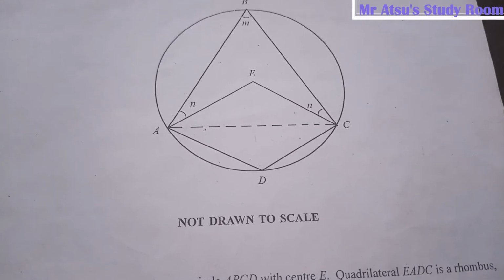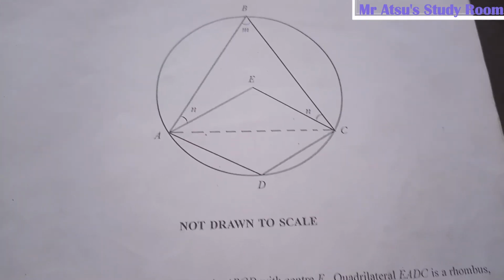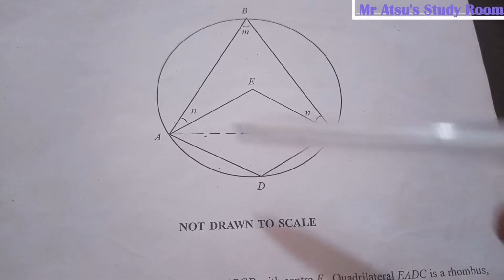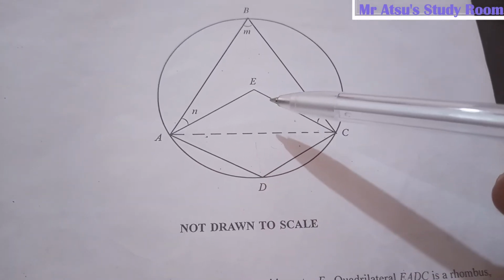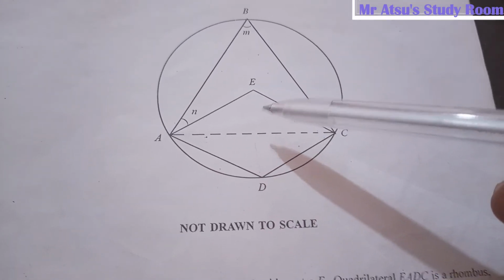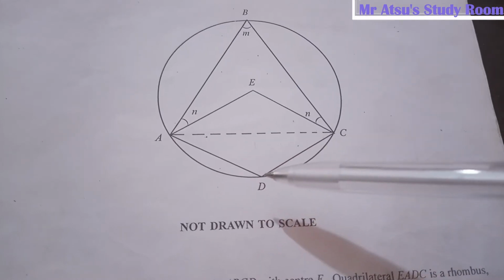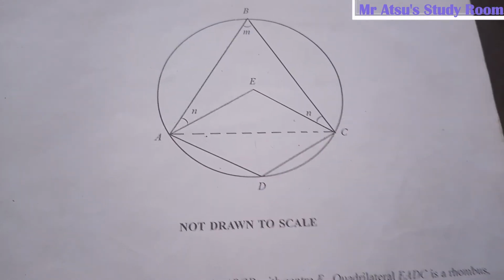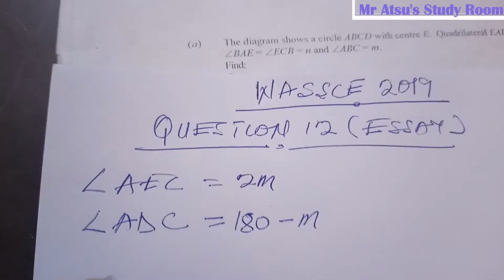That's one of the properties of a rhombus. So since we know here but not the full value, and then we know here too, we can equate the two of them to help us find the value of m.